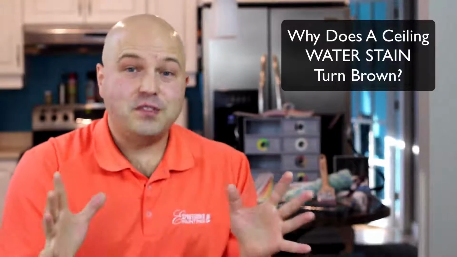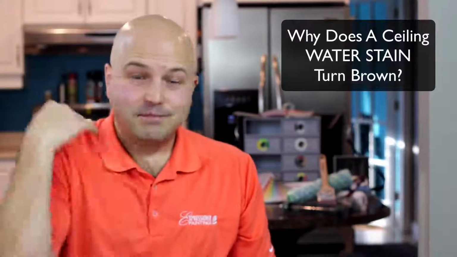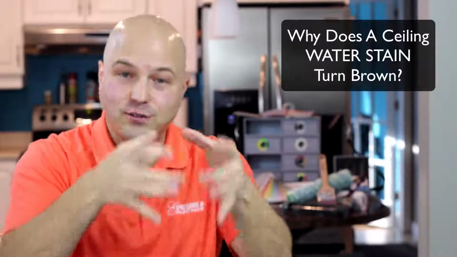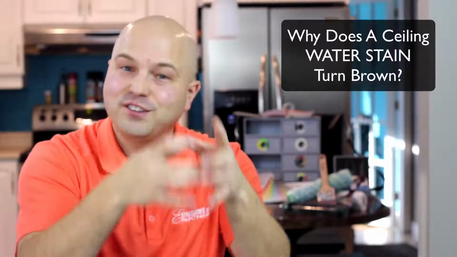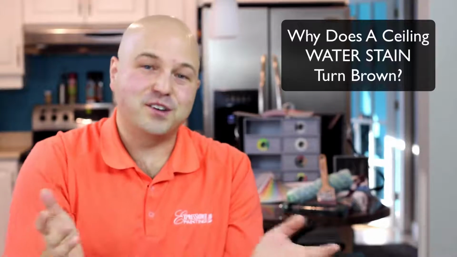But if you don't put that BIN and you just put paint over it, you can put 20 coats. It's not going to matter because the surfactant always works itself back to the surface. Back to the surface. That's how it goes.